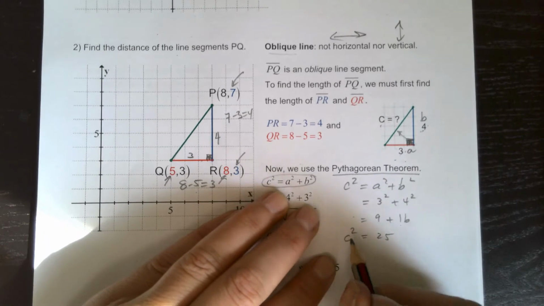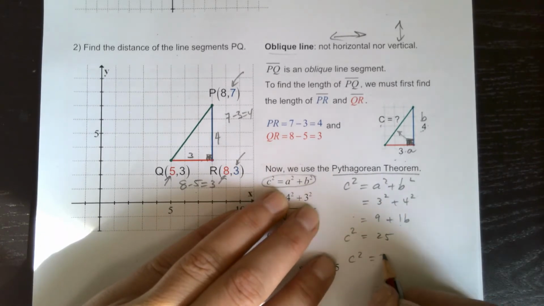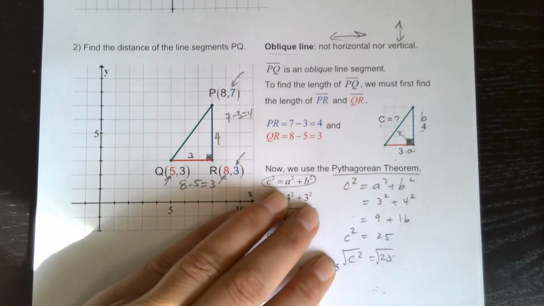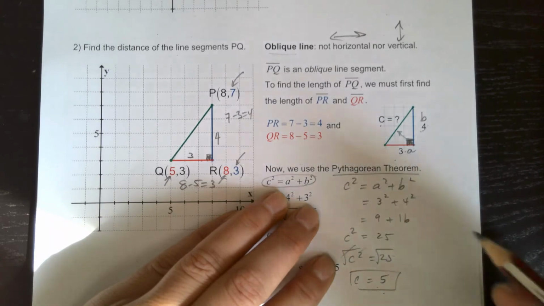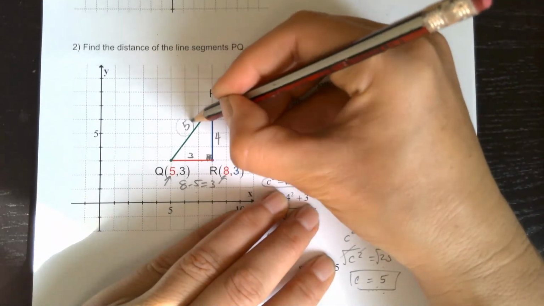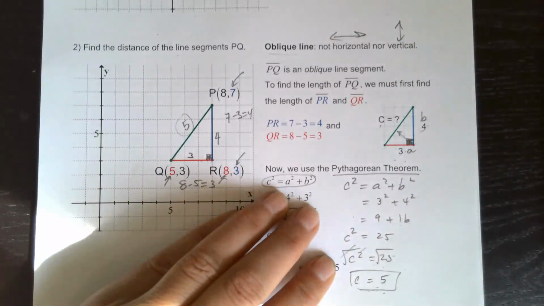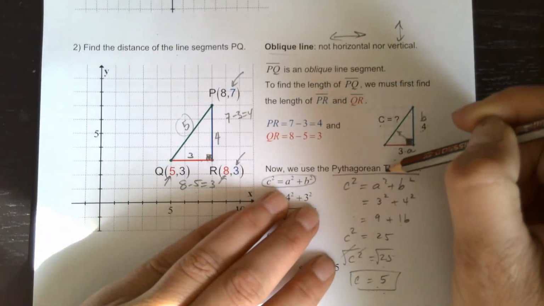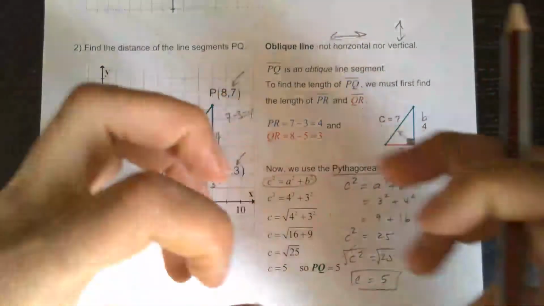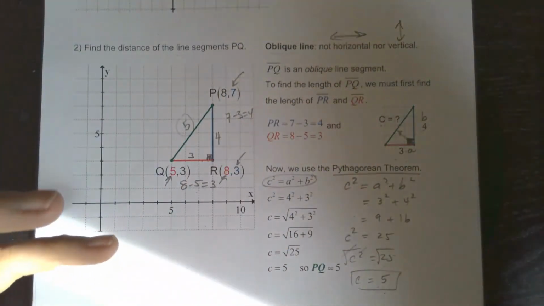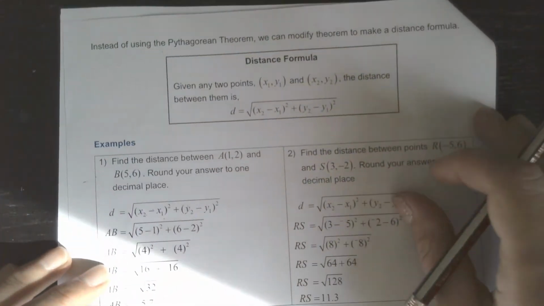To get rid of this square, I'm going to take the square root because it's the opposite. So they sort of cancel each other out, and I'm left with C equals 5. So now I know the distance from here to here is 5 units using the Pythagorean Theorem. Well, we can put all this together to make another formula, which is the distance formula.